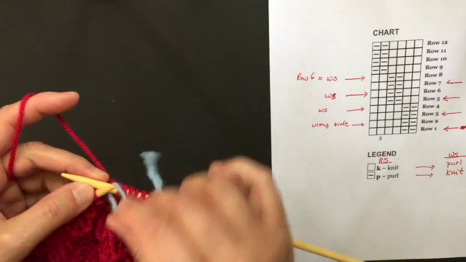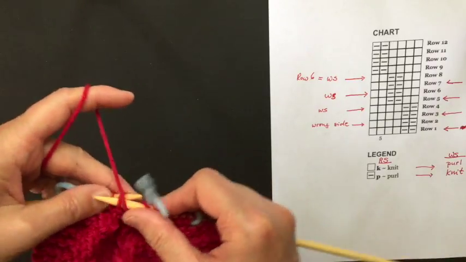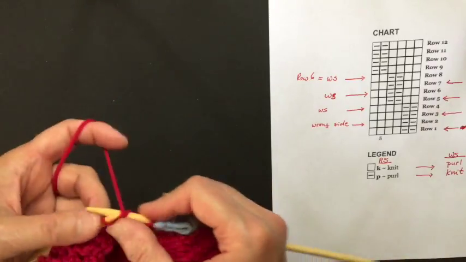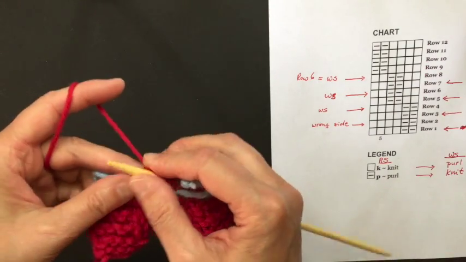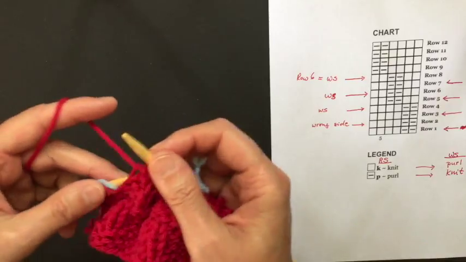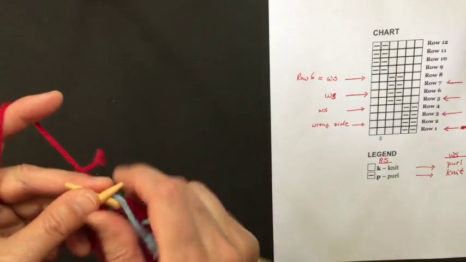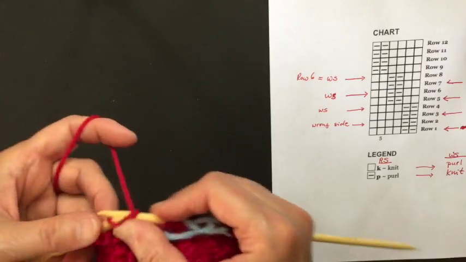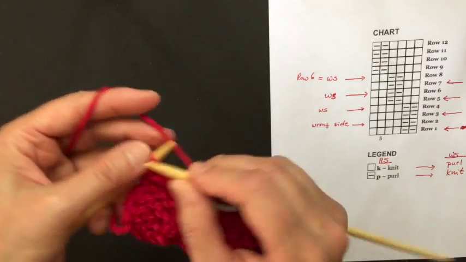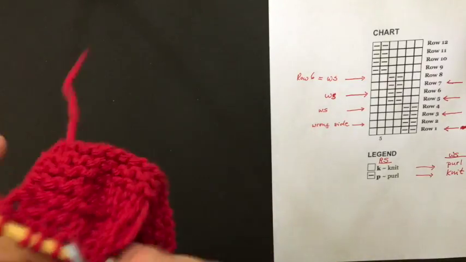All right, and now we will repeat purl, purl, knit, knit, and purl, purl, and we will do my edge, 4 knitted stitches. Knit, knit, knit, and knit.